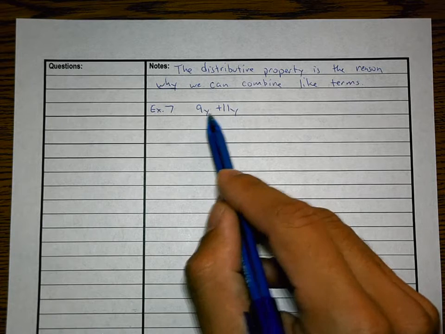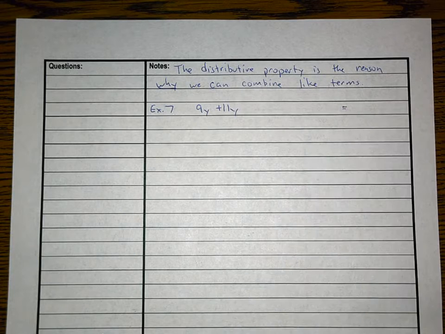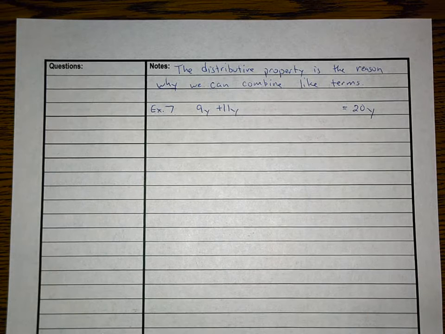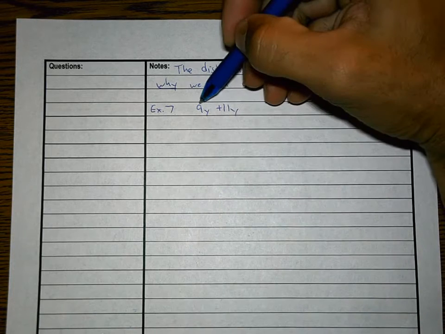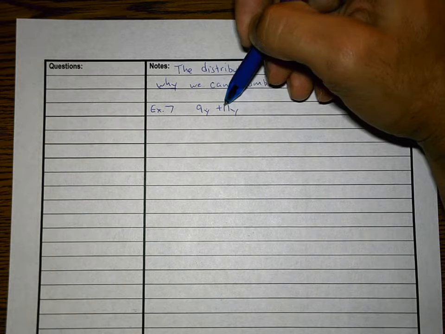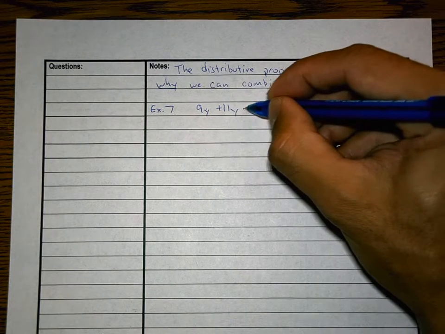Let's do this. 9y plus 11y. You all know what the answer is, don't you? What is the answer? 20y. But I'm pretty sure that you forgot, or you did not know, that the distributive property is the reason why you can do this. So here's what I want you to do. Since the 9 is multiplying by a y, and the 11 is multiplying by a y, they're both multiplying by a y. I'm going to write it like this.